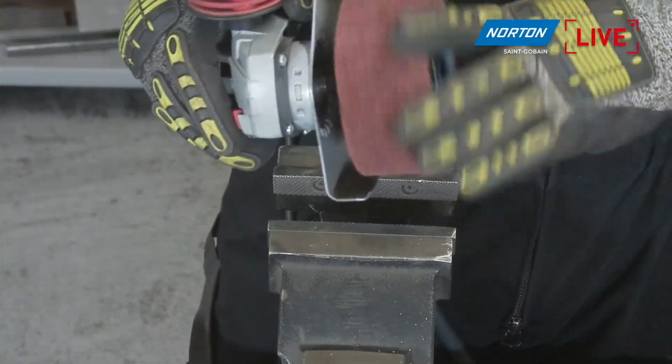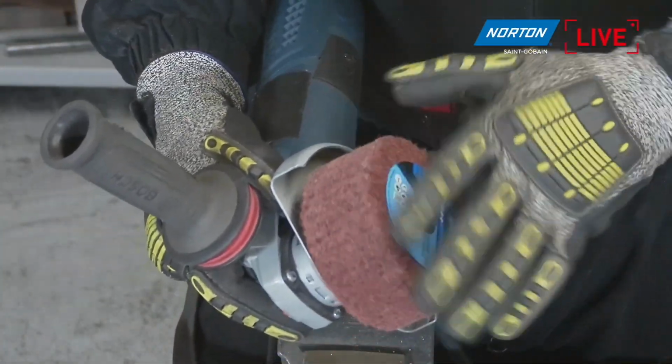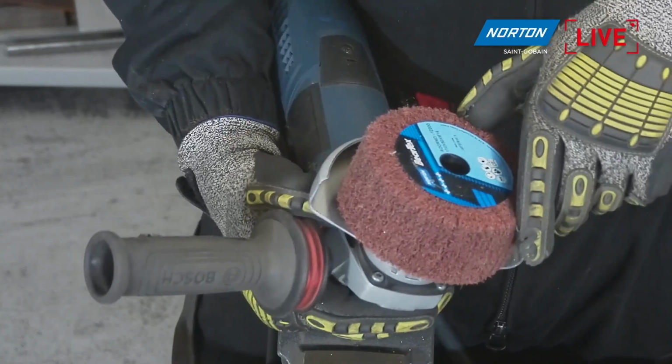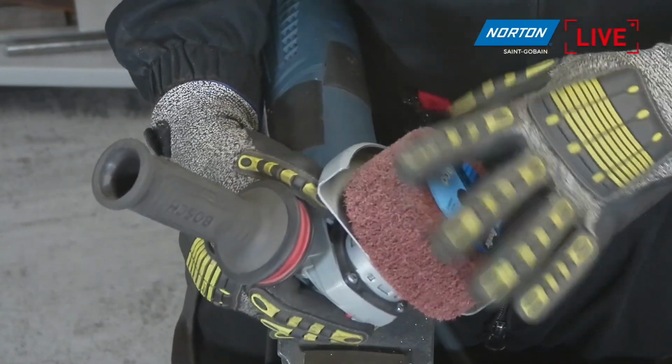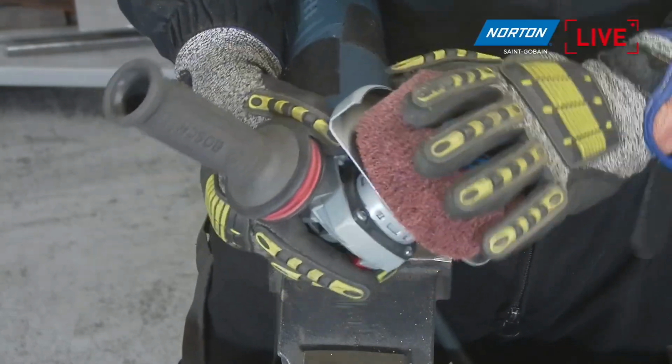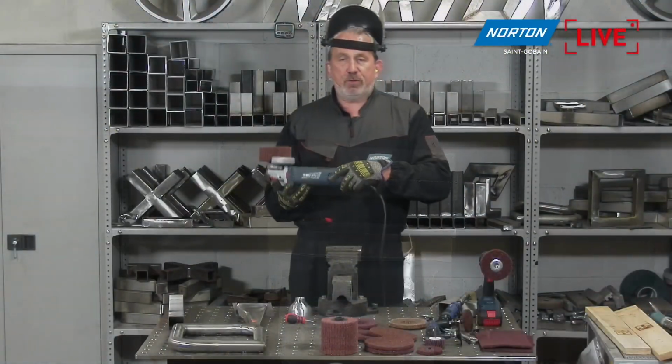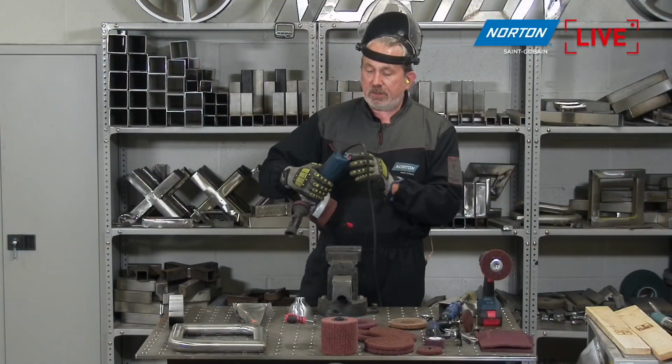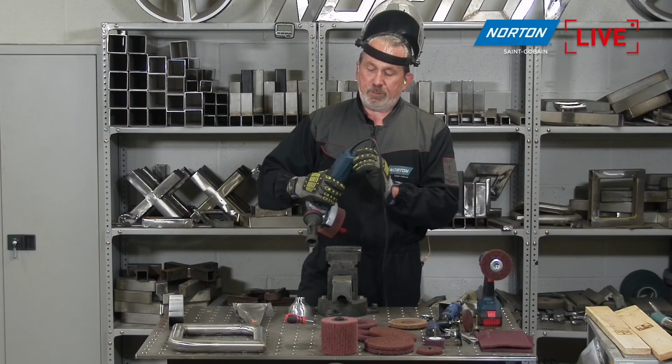Okay, now you must make sure that when you use an angle grinder that it's a variable speed, because the maximum speed of these wheels is 4,500 RPM. So you must make sure you have a variator on your angle grinder, and you can turn the speed of these down.